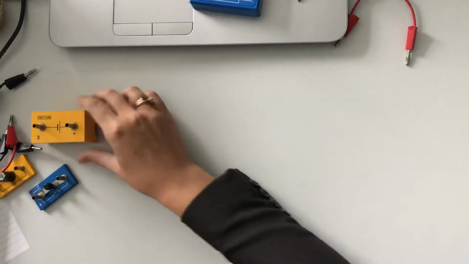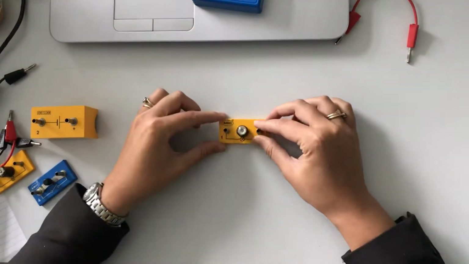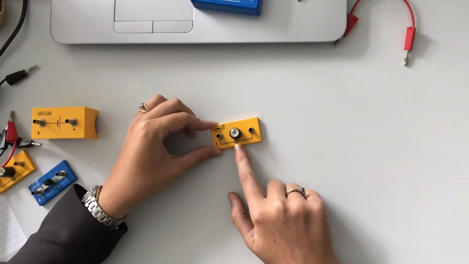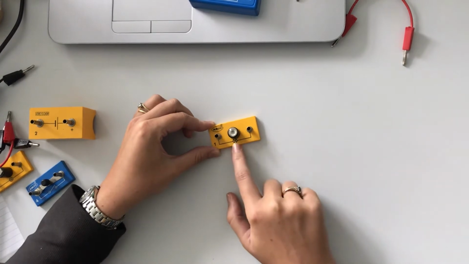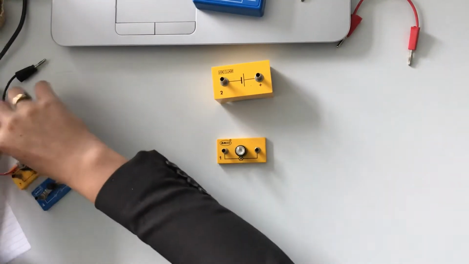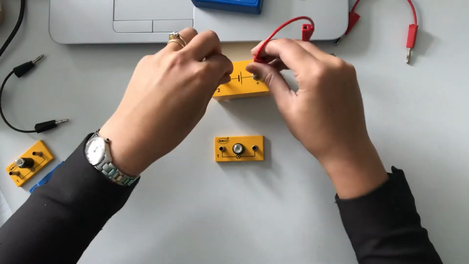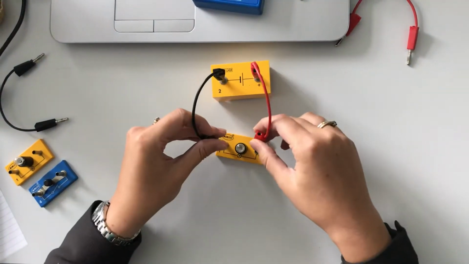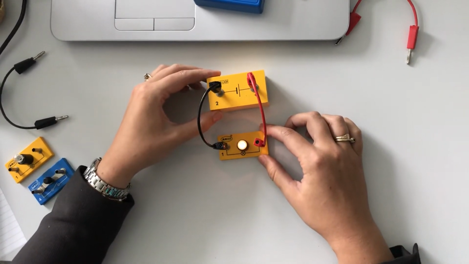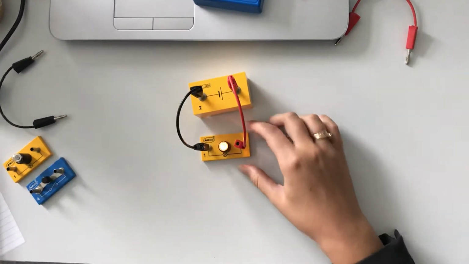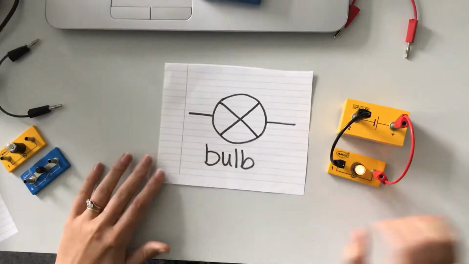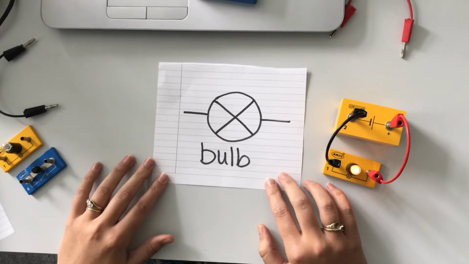Now, the next component that you'll be familiar with will be this, which is a bulb. This is a 1.5 volt bulb. You can see the symbol for a bulb on the actual circuit board here. And if this is connected with a cell by two wires, this transforms energy via a radiation pathway so we can see it lights up. Okay, so you can see already the symbol there for the bulb. If you want to see that a little bit bigger, here is the circuit symbol for a bulb.